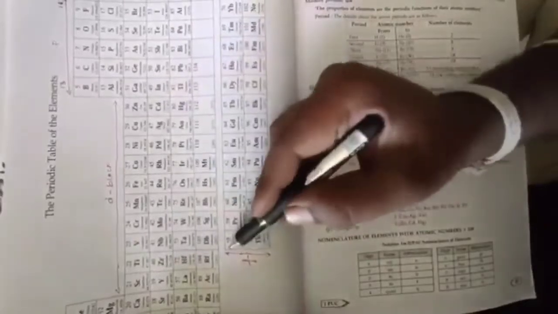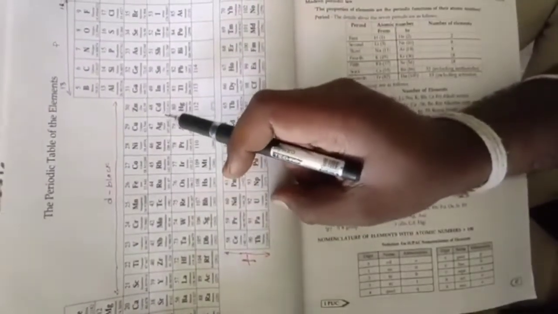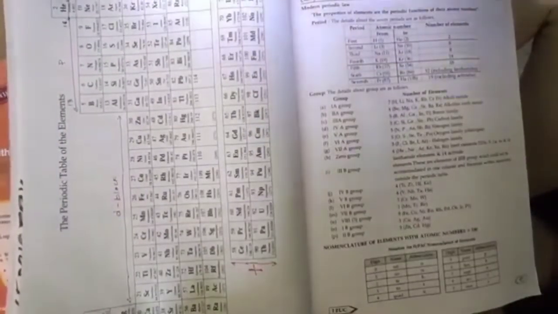Then the f block elements are kept below the periodic table.